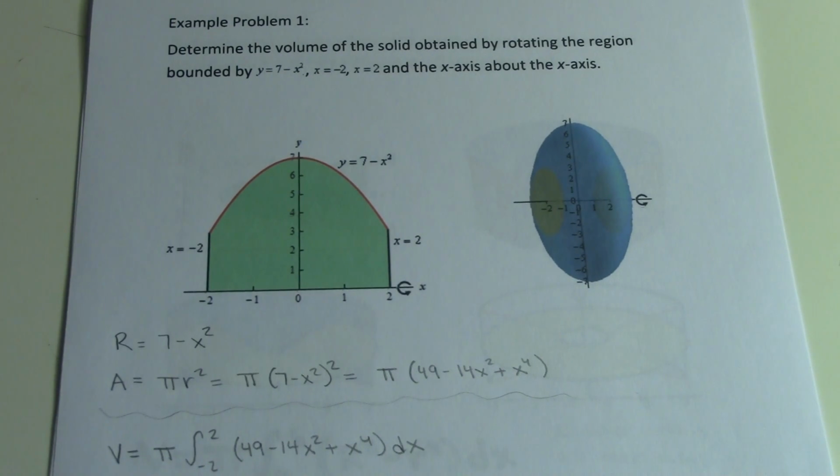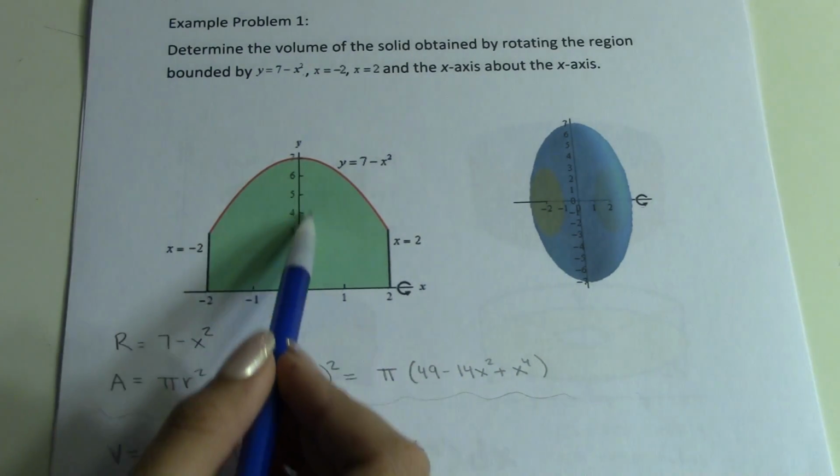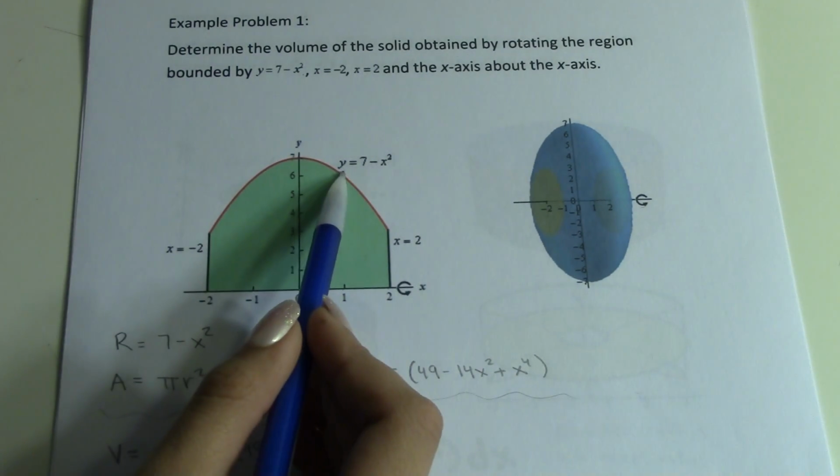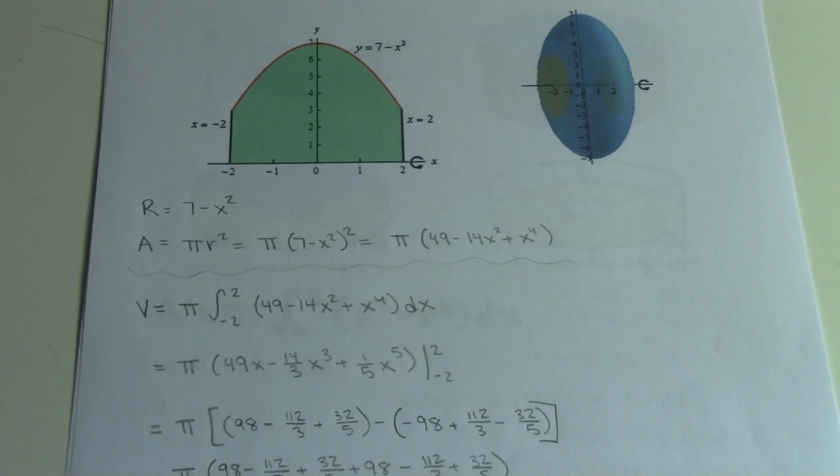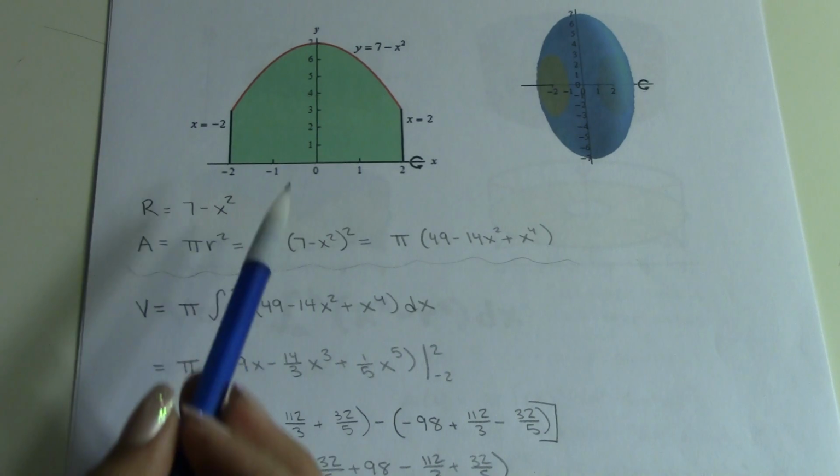And in this picture, we can see that the radius from the x-axis up is y equals 7 minus x squared. And if we plug that into our area equation of pi r squared, we will get pi times 49 minus 14x squared plus x to the fourth. And from there, to find the volume, we're going to integrate from negative 2 to 2 as given in the original problem.